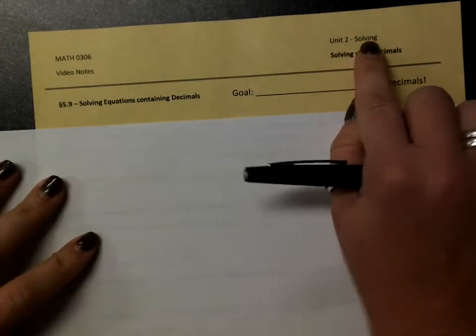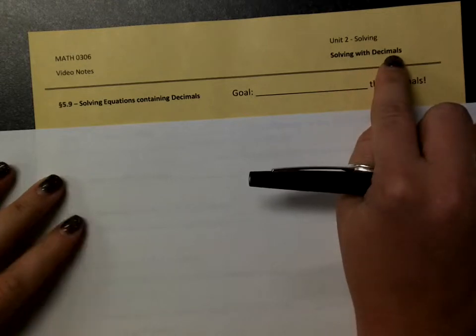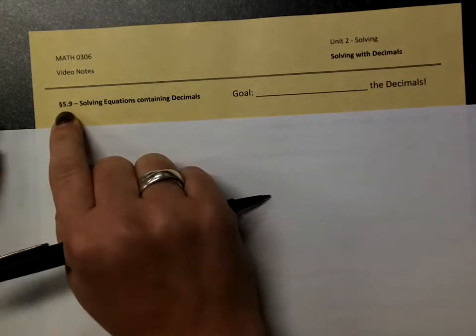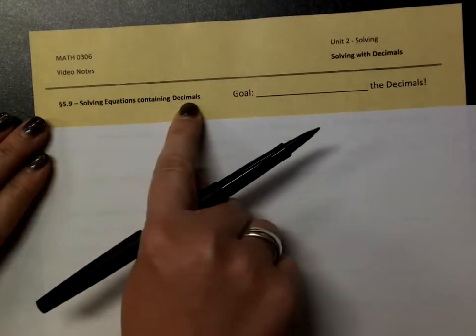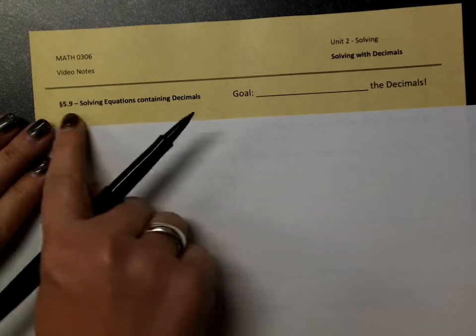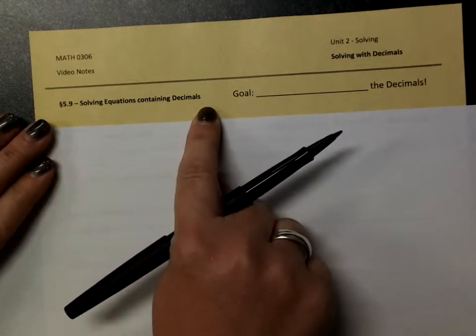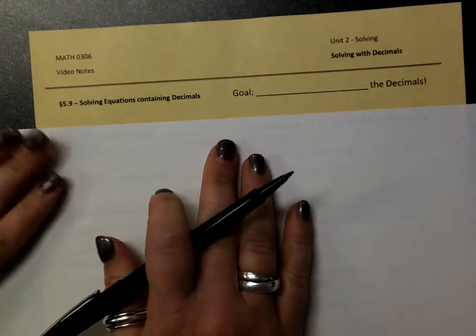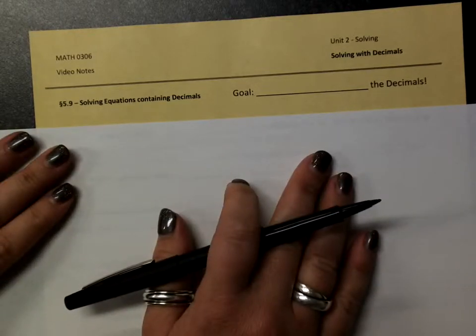The last bit of Unit 2, so the last bit about solving with decimals. This is section 5.9 in your textbook, so we're kind of skipping around here. 5.9 is solving equations containing decimals. And again, the way the textbook is going to teach you how to do this is not the way I'm going to show you how to do this. So it's going to be very different than the way the textbook explains it.